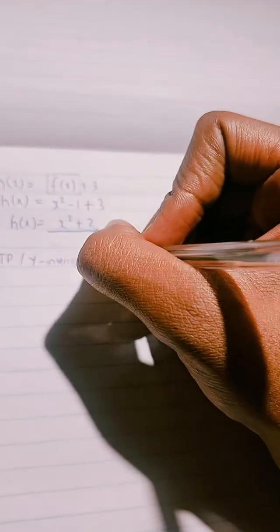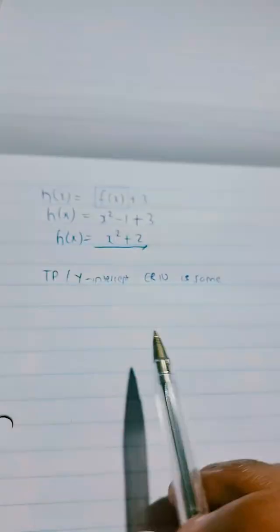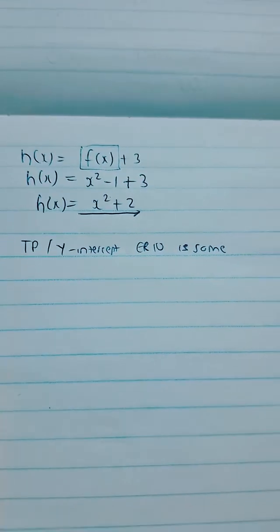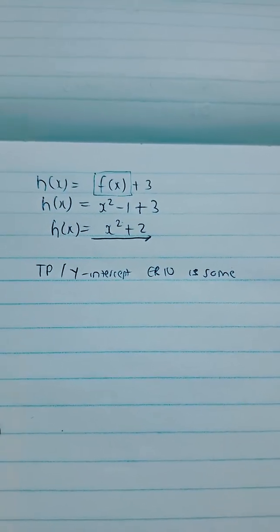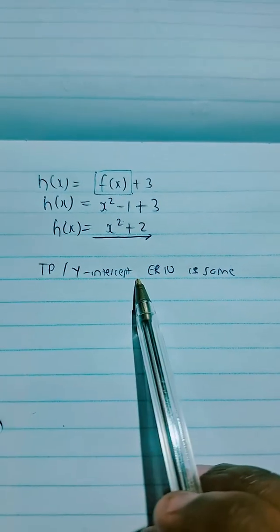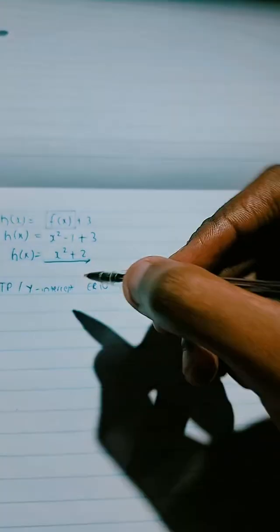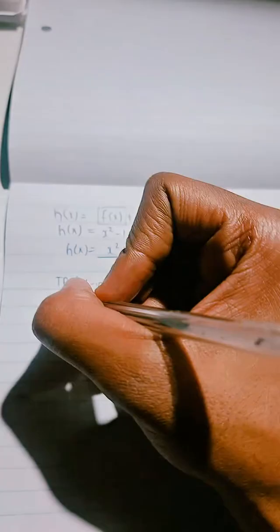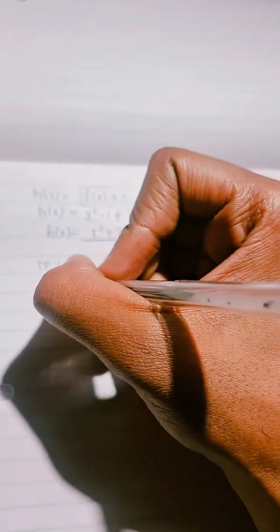In grade 10. Why is it the same? Because your function is symmetrical in grade 10 for the parabola along the y-axis. The axis of symmetry is x is equal to 0. That's why your turning point, your y-intercept in grade 10, is the same, people. It's the same. Okay?